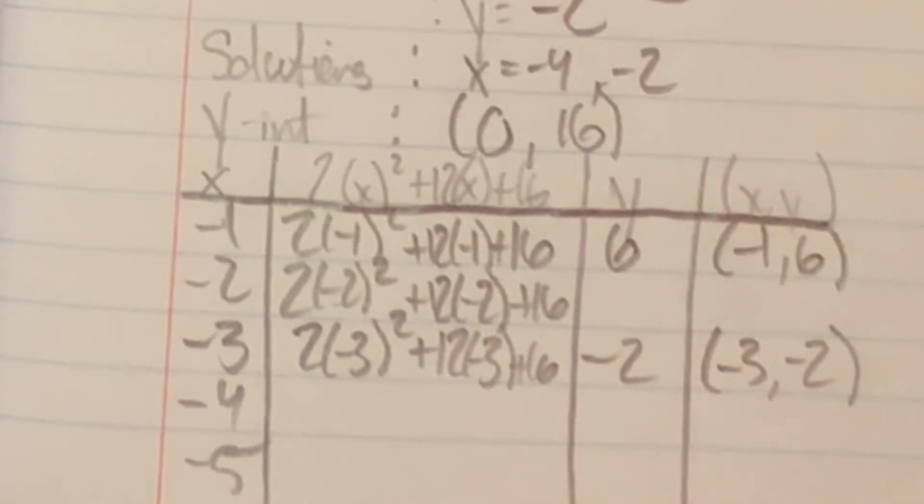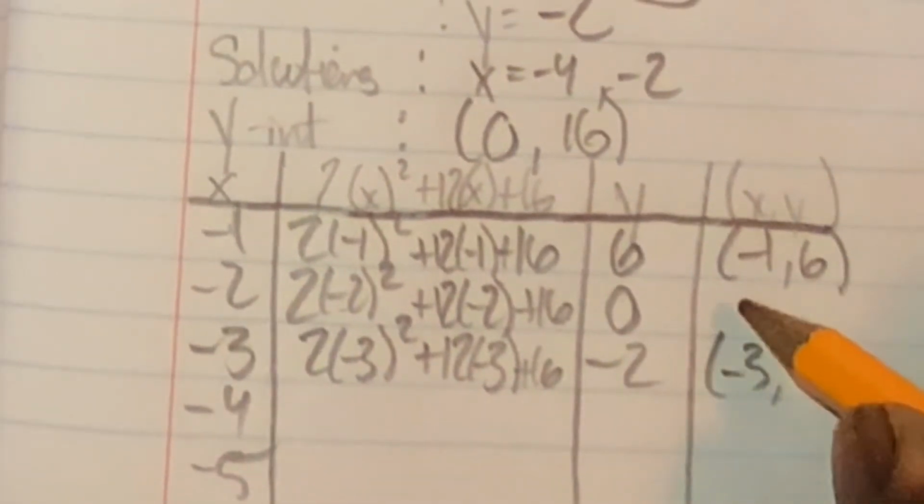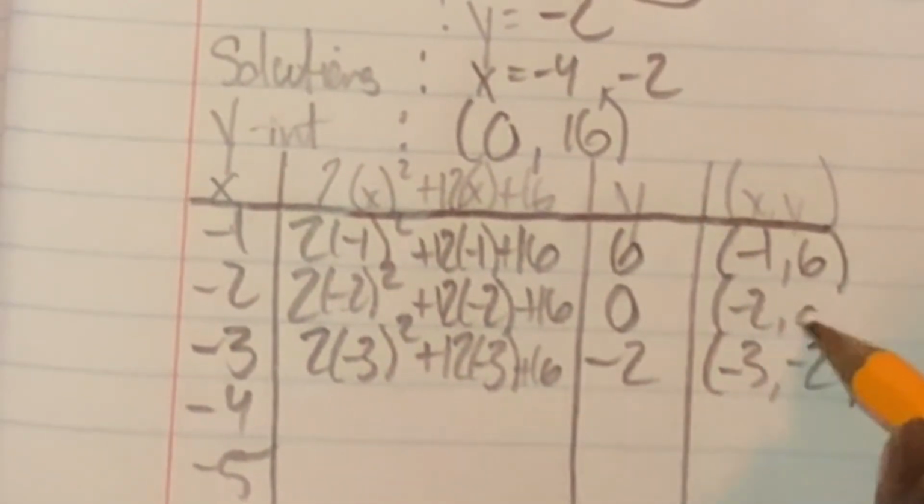So I had 8 minus 24 is -16, plus 16. That gives me 0. So then I have the point -2, comma 0.